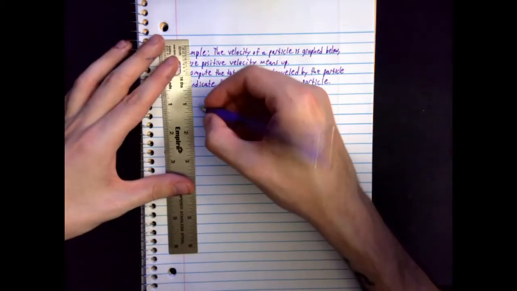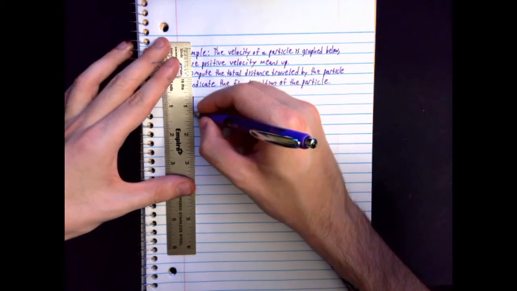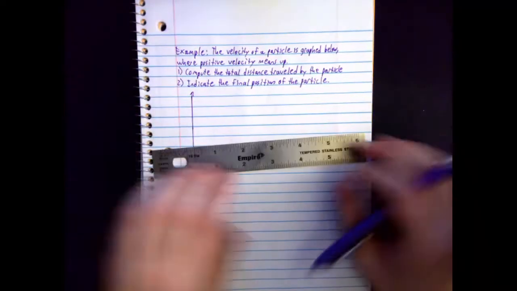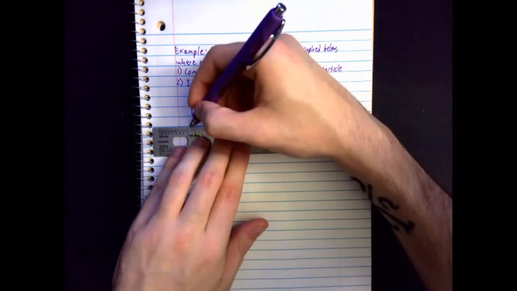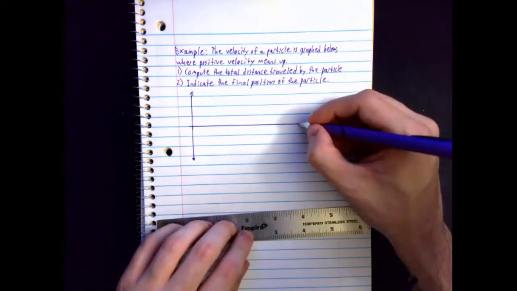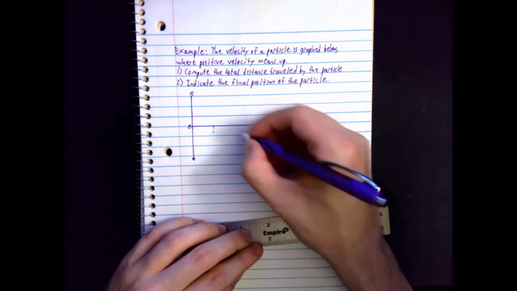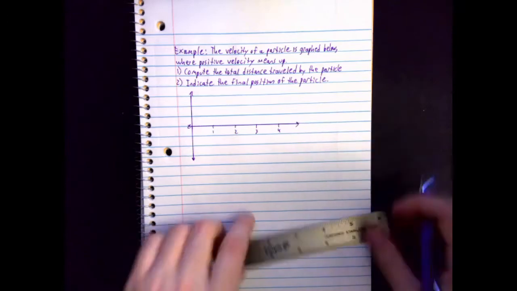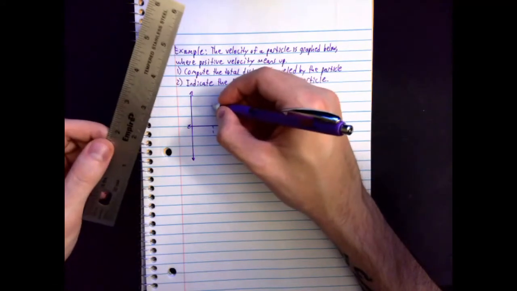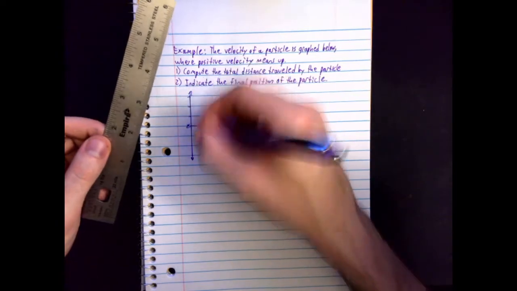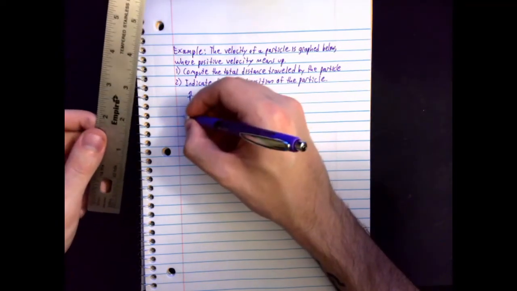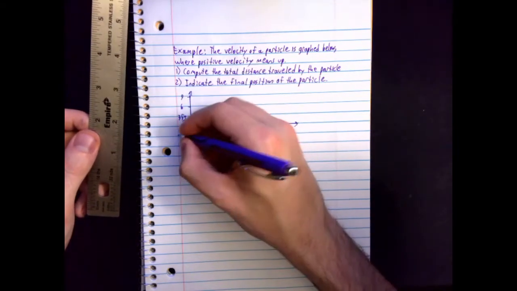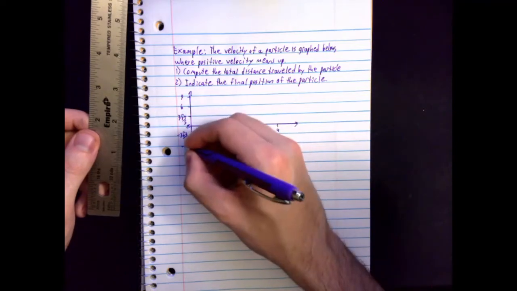So let's go ahead and get the graph of the velocity of a particle. And we'll do something not too challenging, because this is supposed to be illustrative. So 1, 2, 3, 4. Yeah, something like that. So let's say the particle does something like this. And we're going to have this be 3 feet per second, 6, 9, negative 3 feet per second, negative 6, negative 9.